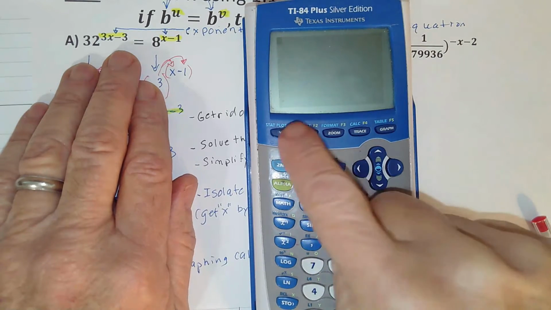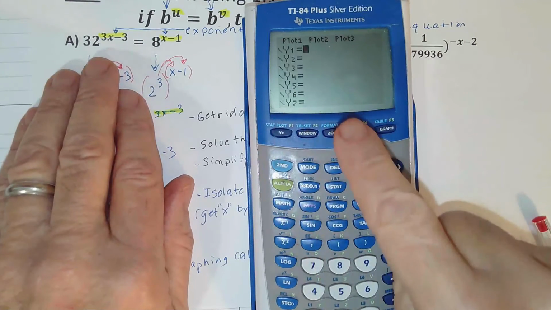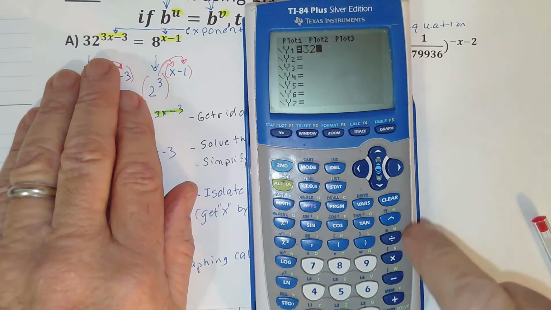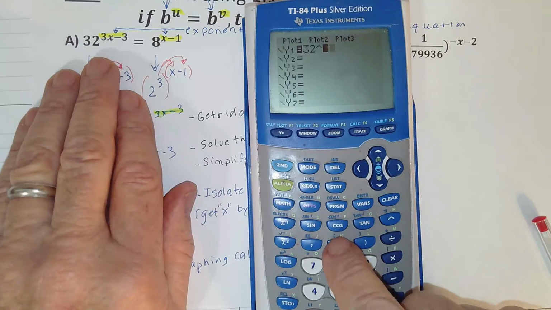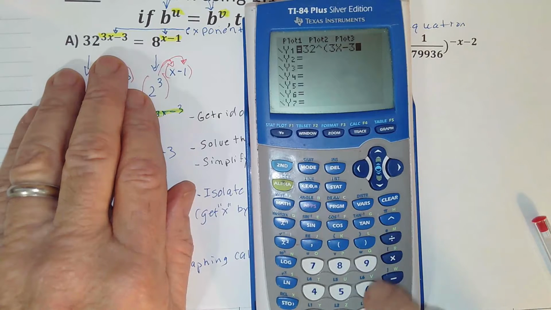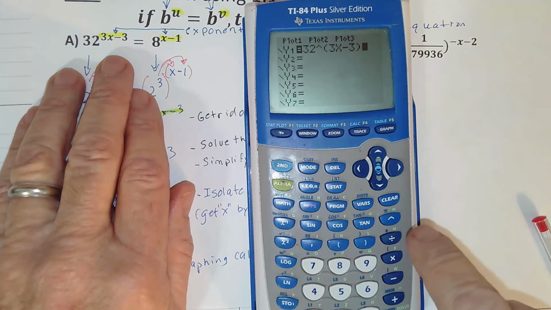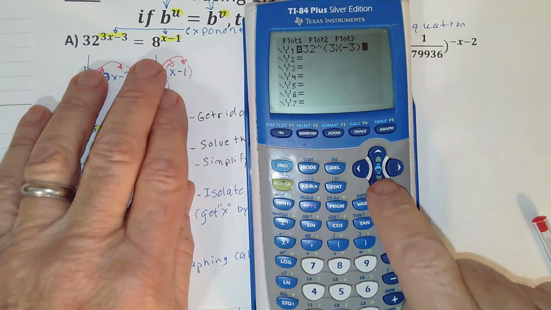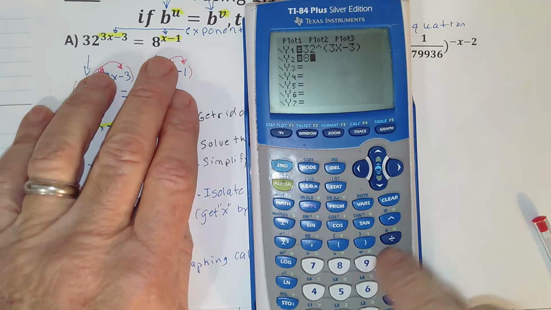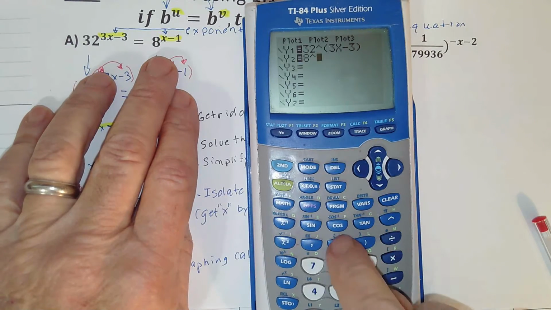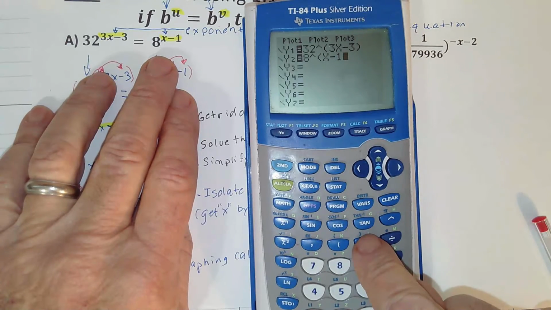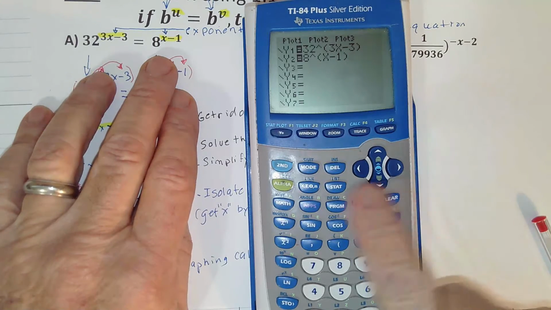Let's clear, and let's go up to y equals, and in y1 I'm going to type in 32 to the 3x minus 3. You do this by typing 32, and then your caret, and then in parentheses I'm going to put 3x minus 3, and close the parentheses. Okay? And now I'm going to toggle down to y2, and I'm going to put 8 to the x minus 1. So I'm going to type in 8, and then the caret, and then parentheses x minus 1, close the parentheses.